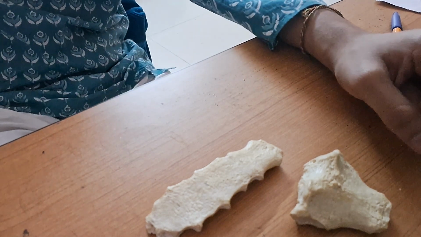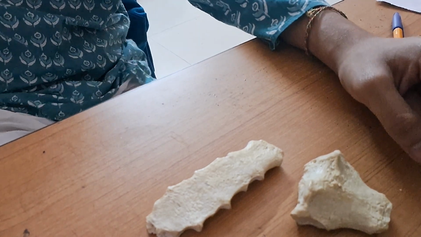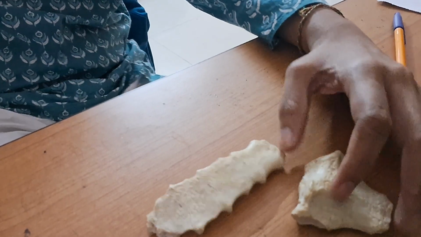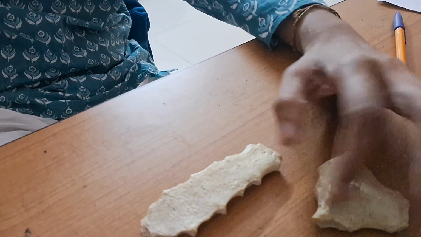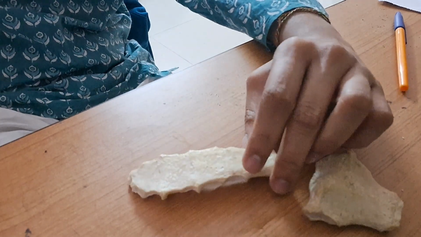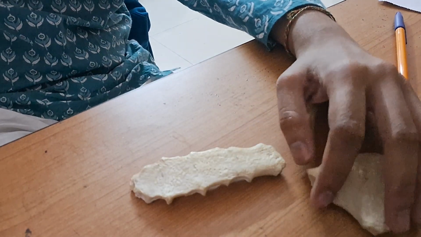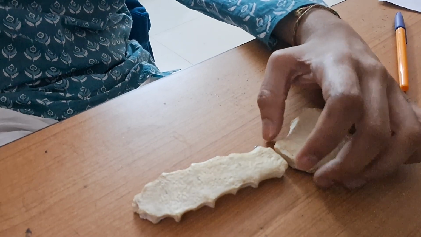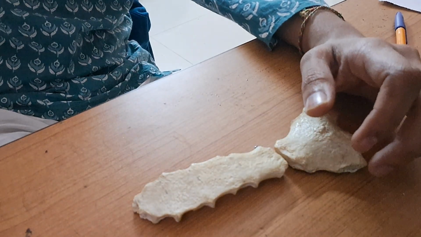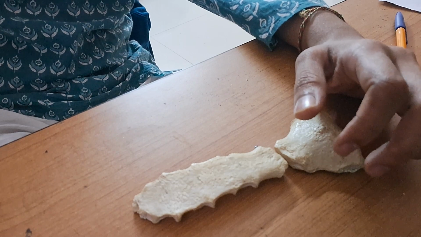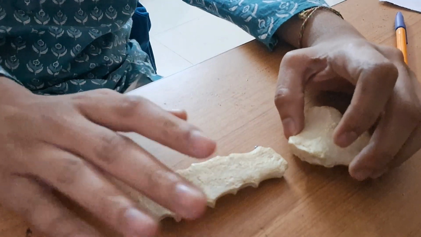Hello everyone. Today in this video I'll be talking about the sternum. So I have the manubrium sterni and the body of the sternum, right? These two parts haven't fused actually, that's why they are due to separate ossification. Okay, but don't worry, I'll be explaining it one by one.